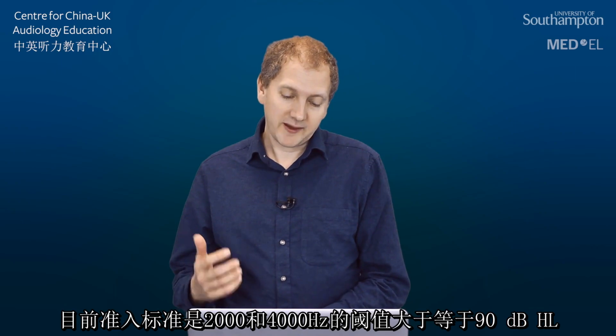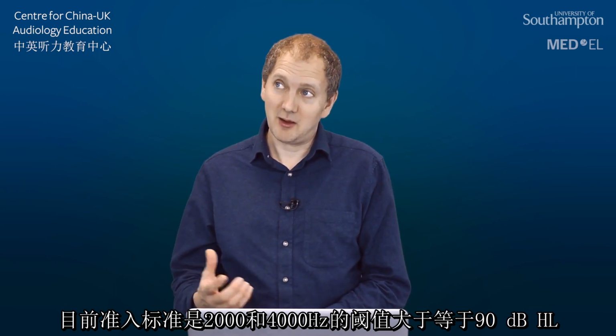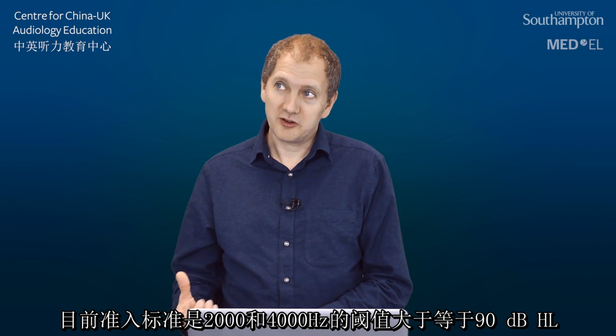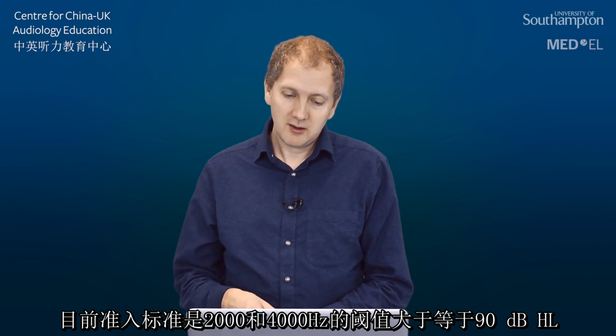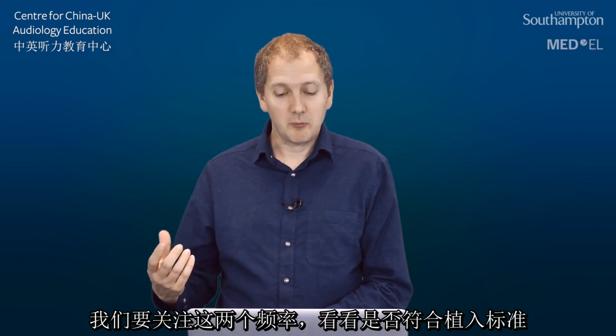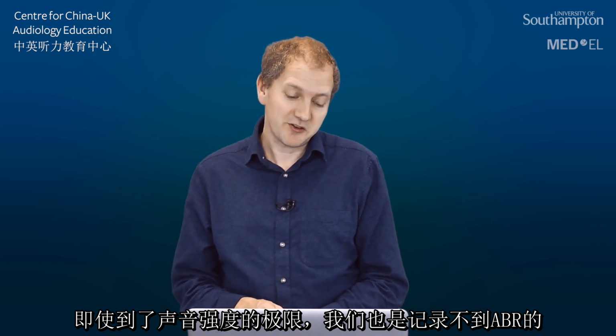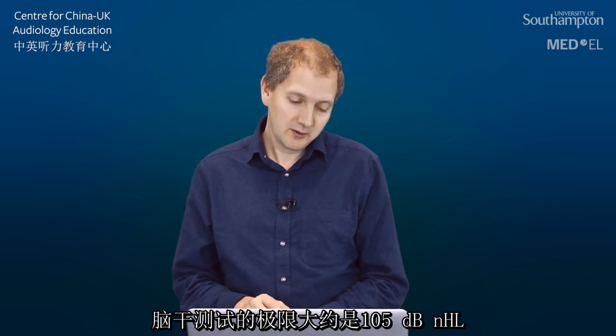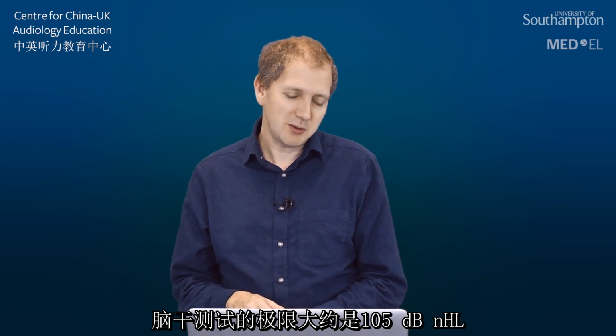And the candidacy currently is thresholds worse than or equal to 90 dB HL at 2 and 4 kilohertz. So that's what we'd focus on testing in terms of implantation, at 2 and 4 kilohertz, to see if that criterion is met. Most commonly with profound hearing loss, we won't get anything on auditory brainstem responses when we get up to the limit of recording. Somewhere around 105 dB nHL is the limit for brainstem testing.